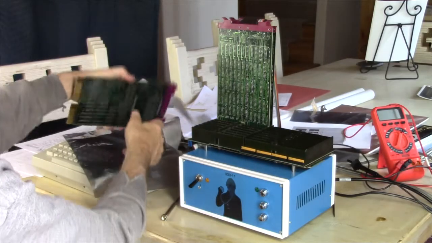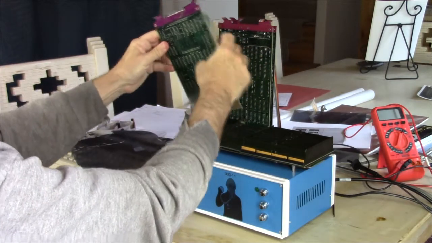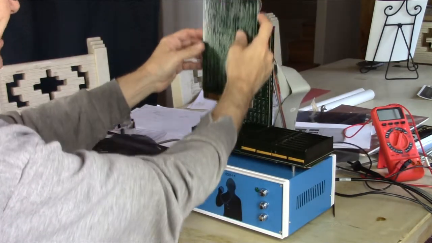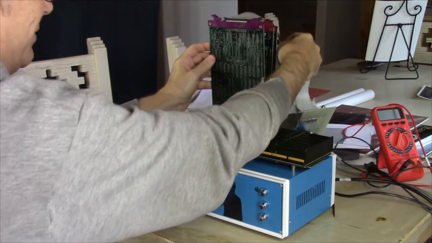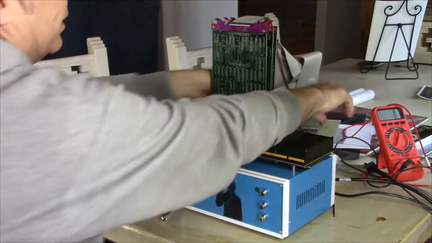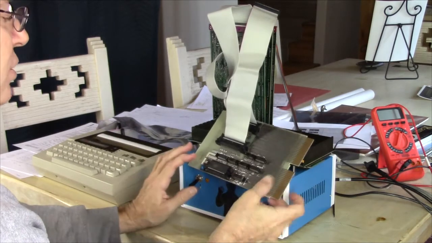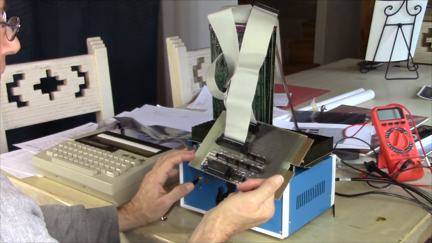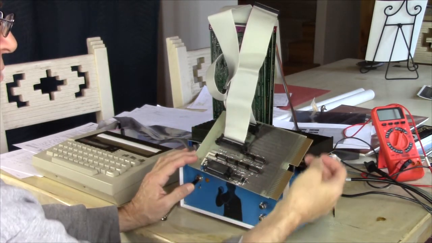And now we can plug this card into the bus. Okay, yeah. Let me plug it in here. Okay. And now this other card also plugs into the bus. It's only getting the power off of the bus. So all the control signals and everything come through these ribbon cables. But it is pulling power off the bus.